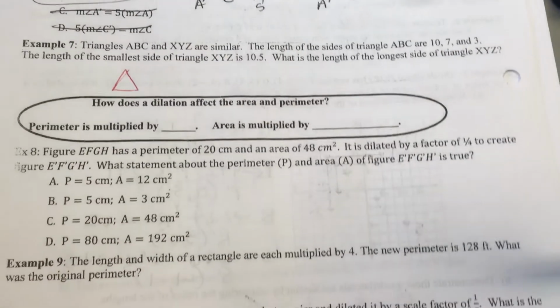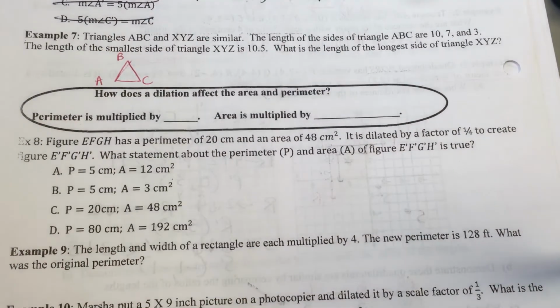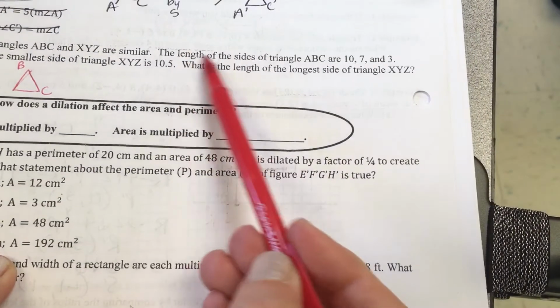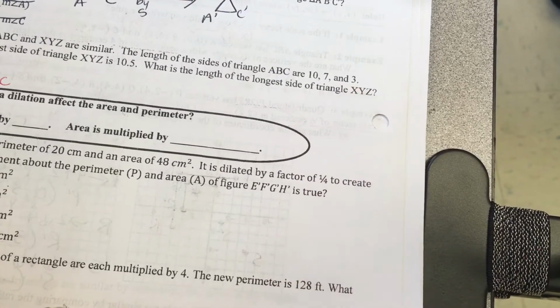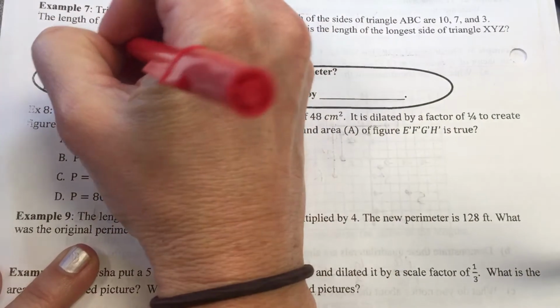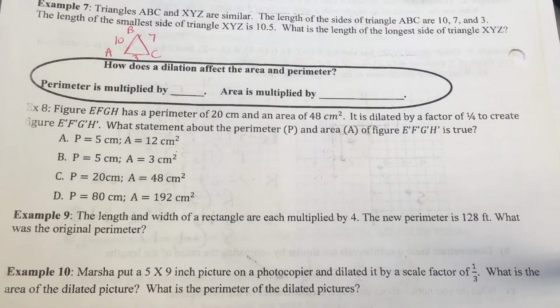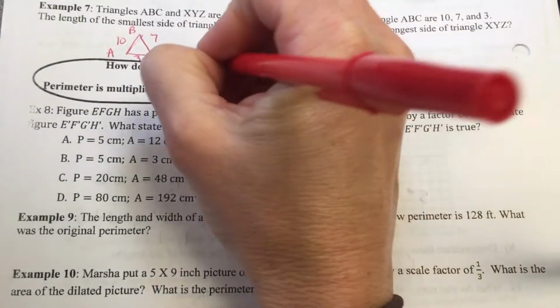All right, so my first triangle is A, B, C. And they just tell us the length of the sides are 10, 7, and 3. Do they tell us specifically where to put them? No. So it doesn't matter. Okay, so 10, 7, and 3. Okay. And then I also have another triangle that's labeled what?